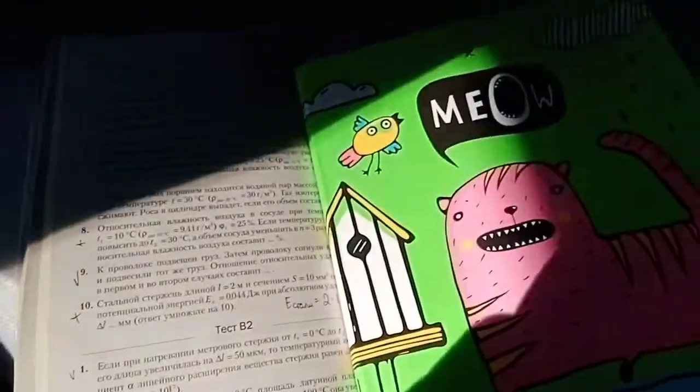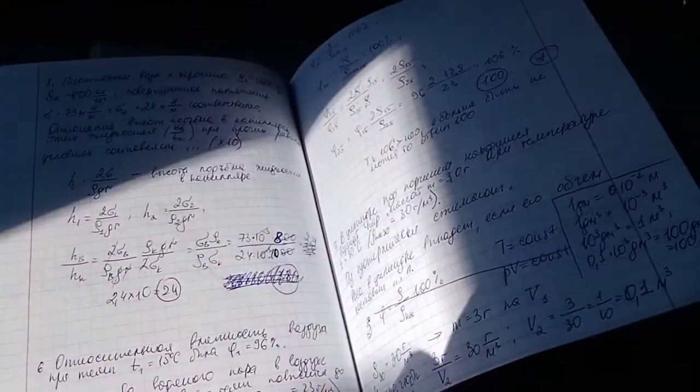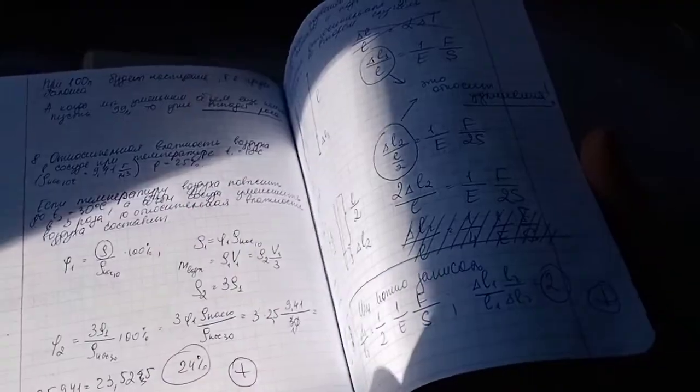Okay, one moment. I need to find my pen. Yeah, without a pen it will be difficult to show you something. Okay. So usually this notebook is not for electricity, so you can see it has different tasks, other kinds of tasks, connected to molecular physics.